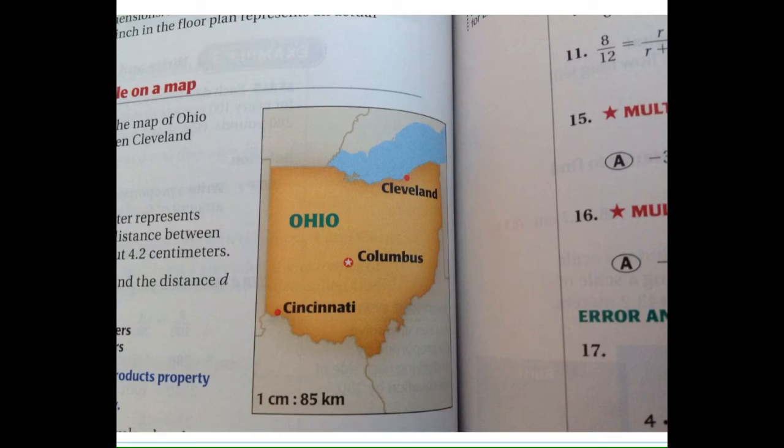My condolences. So we have this diagram. Now it's going to be real hard if you're watching this on the video to measure with a metric ruler. But if you take out a ruler and measure the distance between Cleveland and Cincinnati, we measure that in metric, and we know we want to use metric because the scale down at the bottom says 1 centimeter, 85 kilometers. So if we measure that with our ruler in metric, how far is it in centimeters from Cleveland to Cincinnati?